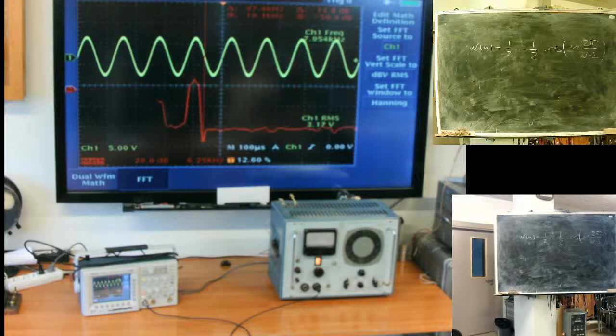With the sampling rate, we have a good foundation: double the max frequency.